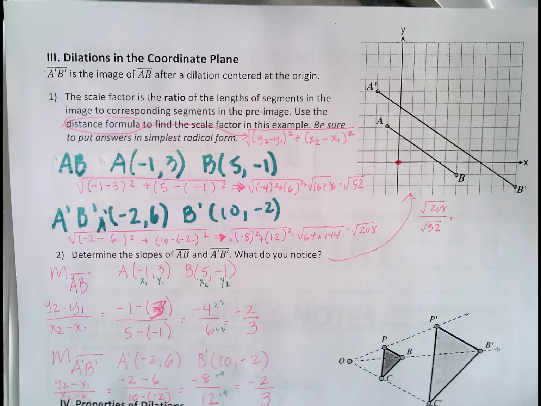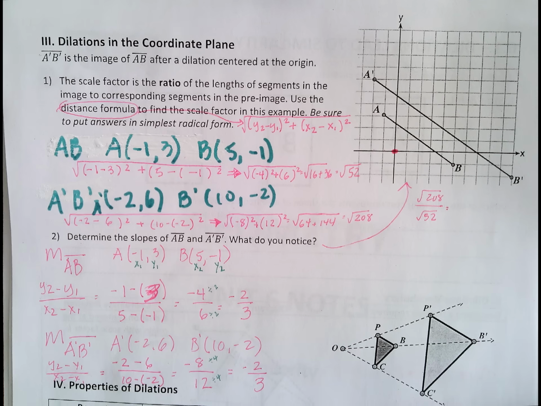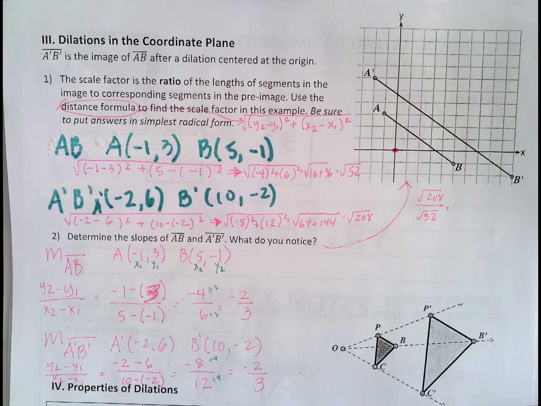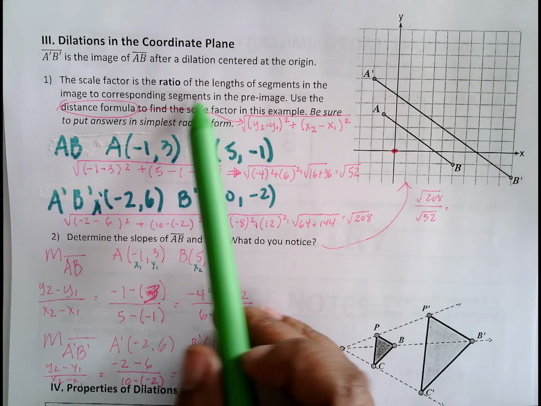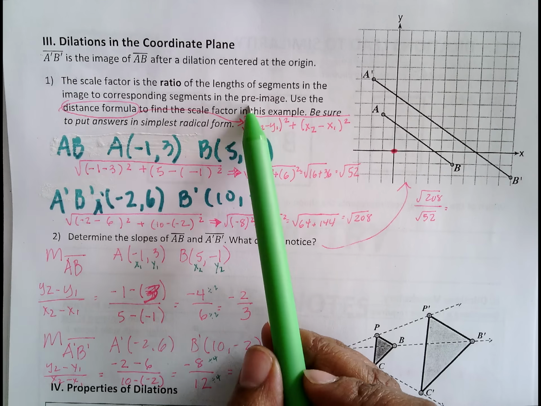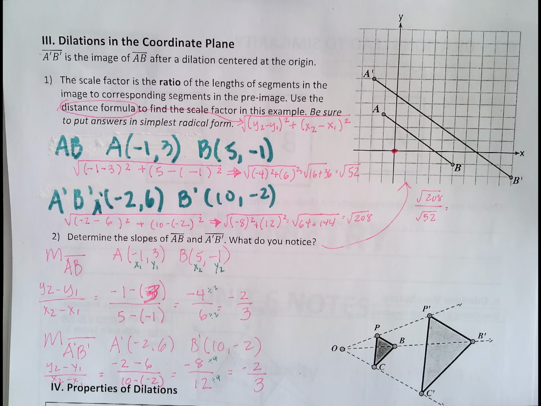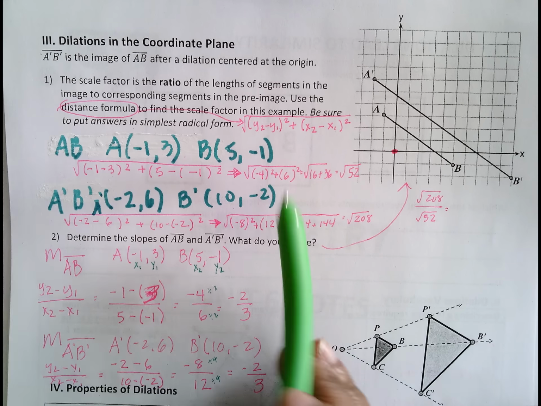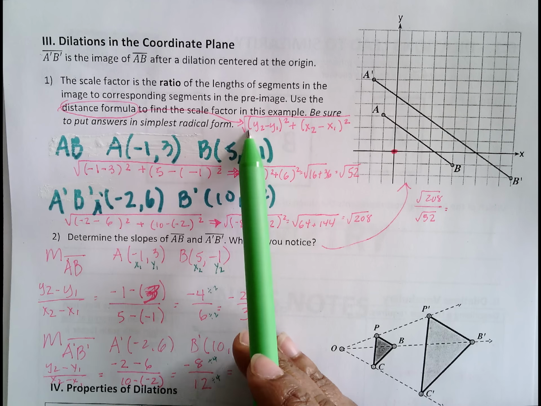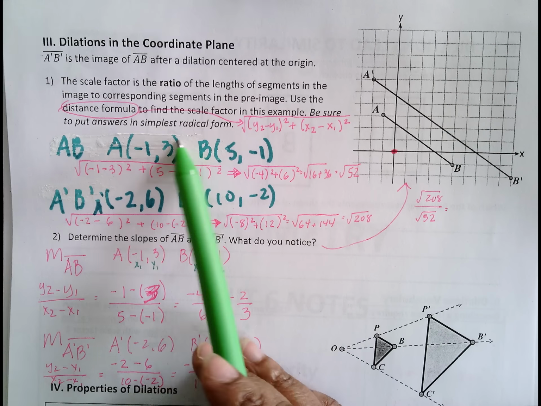So dilations in the coordinate plane. I actually did this part for us. It says that A prime B prime is the image of AB after a dilation centered at the origin. The scale factor is the ratio of lengths of segments in the image to the corresponding segments in the pre-image, right? And like I said, image to pre-image. Always image to pre-image, not pre-image to image, okay? So the dilated figure is first in the ratio. Use the distance formula to find the scale factor in this example. Be sure to put answers in simplest radical form.